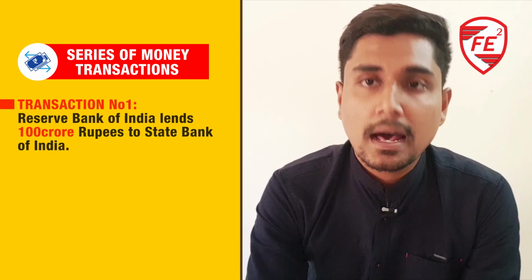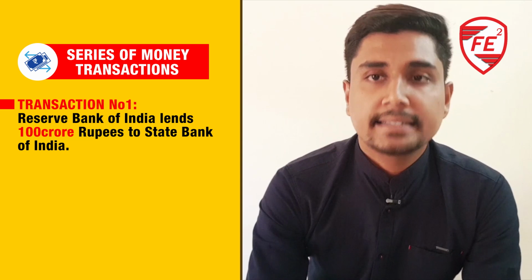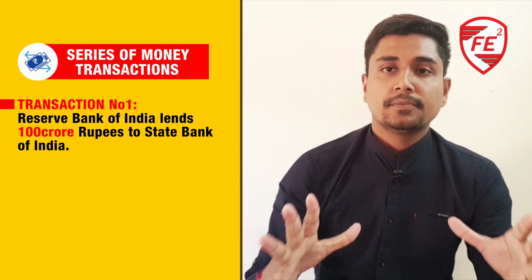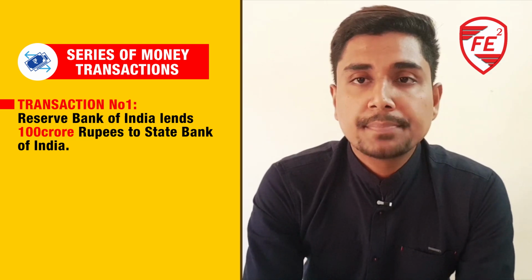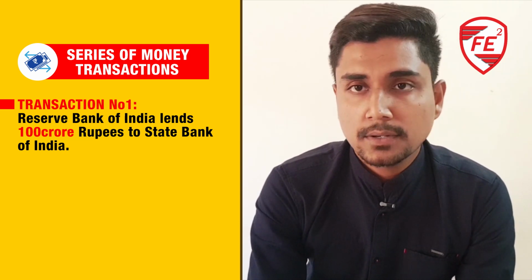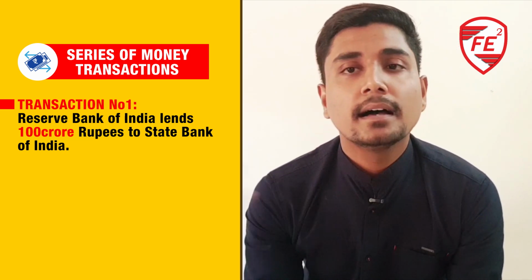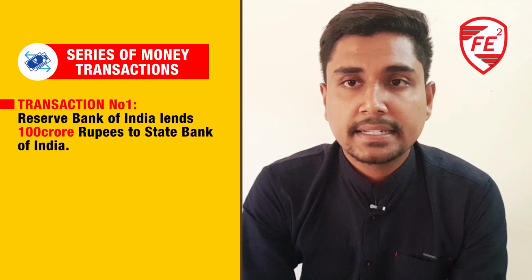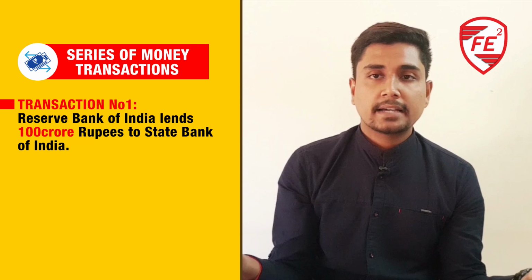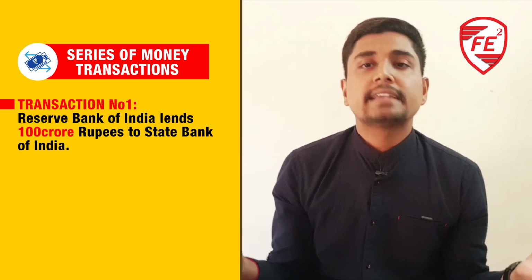At first, let's go to RBI. RBI is nothing but the Reserve Bank of India, which has the legal tender or right to print money. Now let's take, for example, that the RBI prints 100 crore Indian rupees, and in the first transaction, the RBI lends the 100 crore as a loan to State Bank of India, SBI. So the first transaction is from the Reserve Bank of India to State Bank of India.